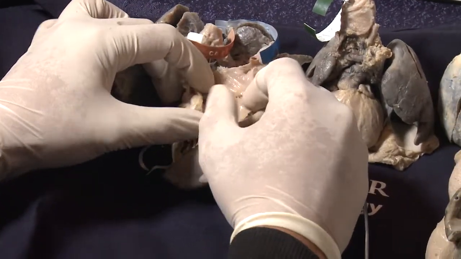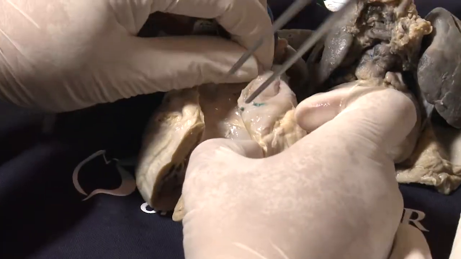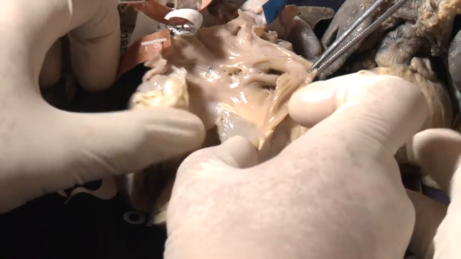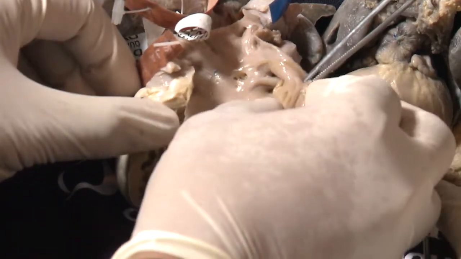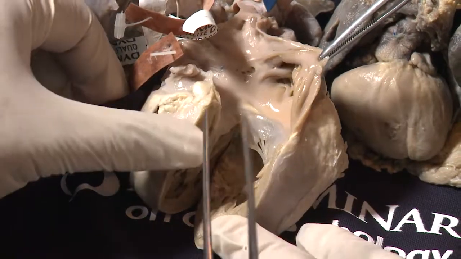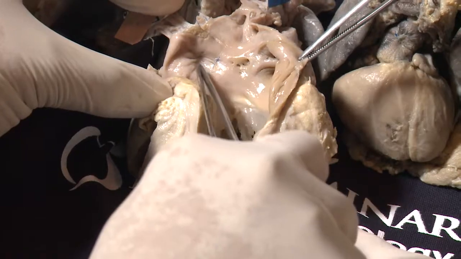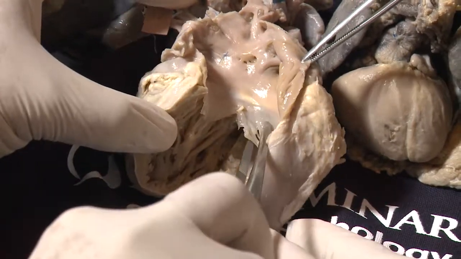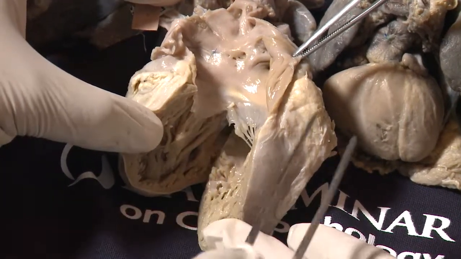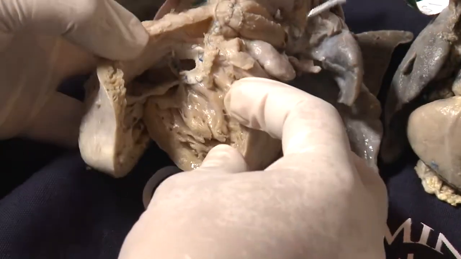You can see that this is the opened up right atrium. You can see that it's just a marginally hypertrophied wall of the right atrium. And this is the septal surface of the right atrium. And then you can see the tricuspid valve. And then you can see the opened up right ventricle here.